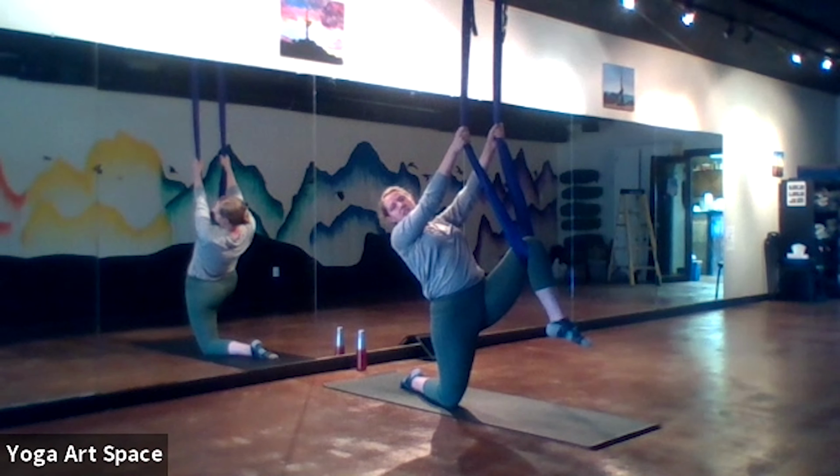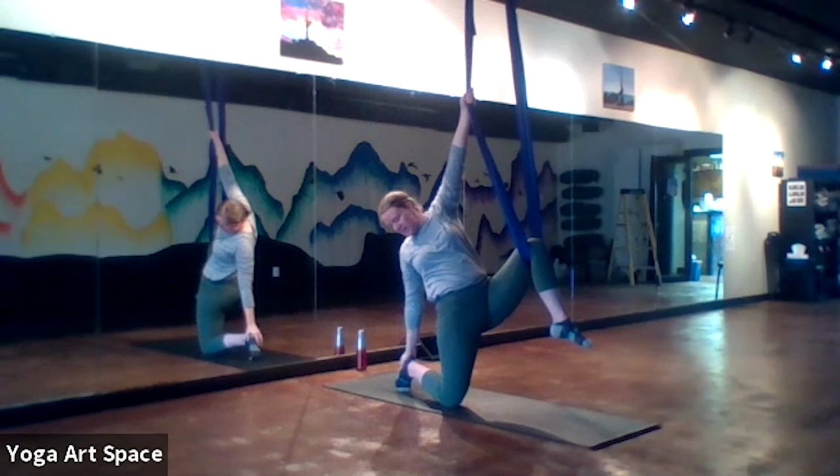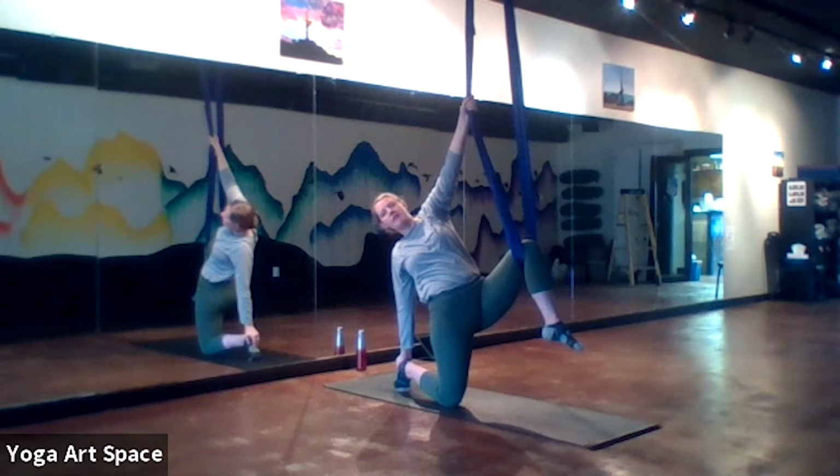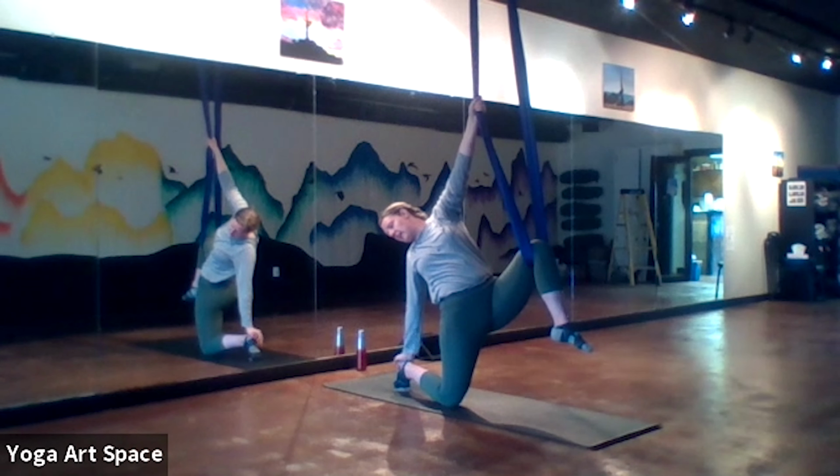Good, now coming up, tuck the back toes. Take the left hand and grab it on the right side. The right hand circles all the way down to that right heel. And we've got a half camel, so keep the hips sinking forward and feel how your spine receives this supported back bend.